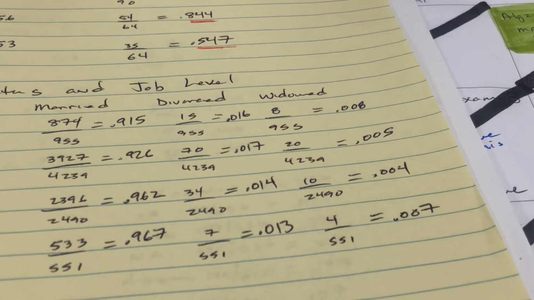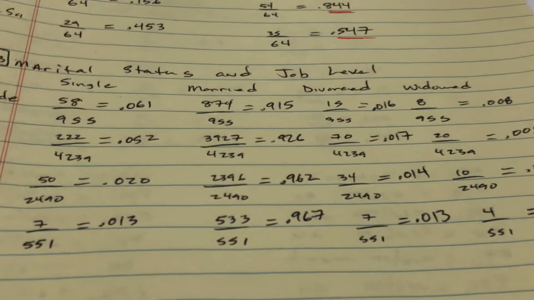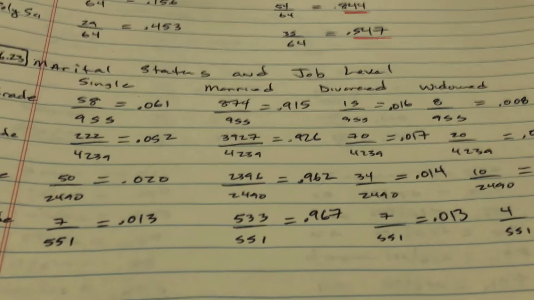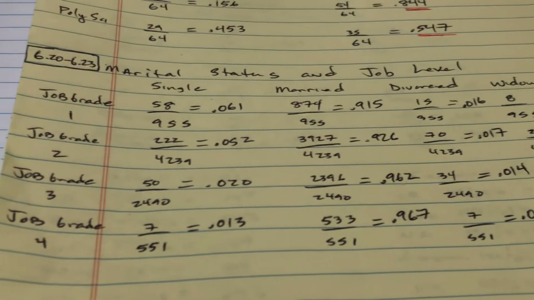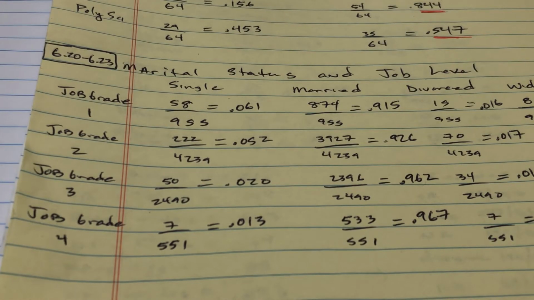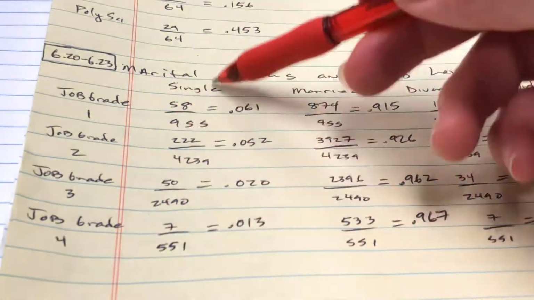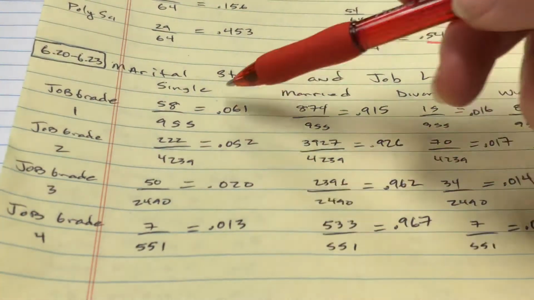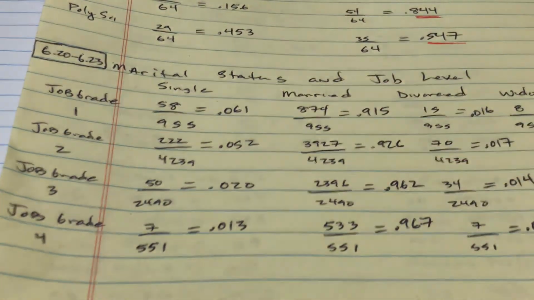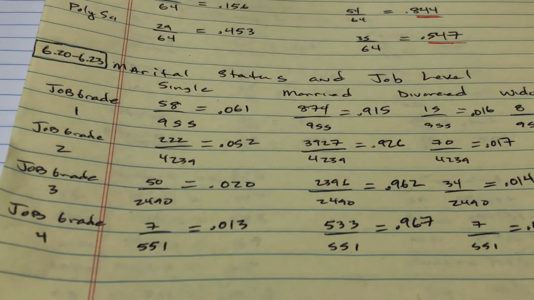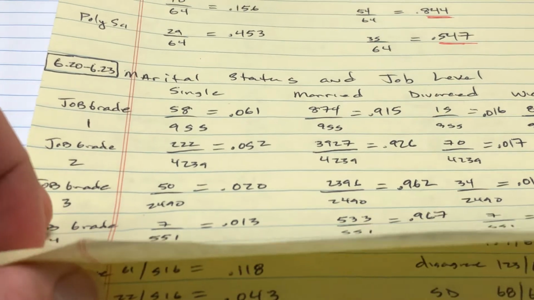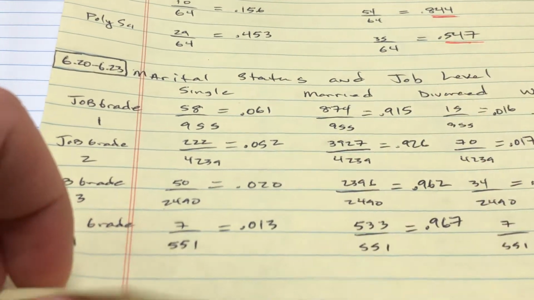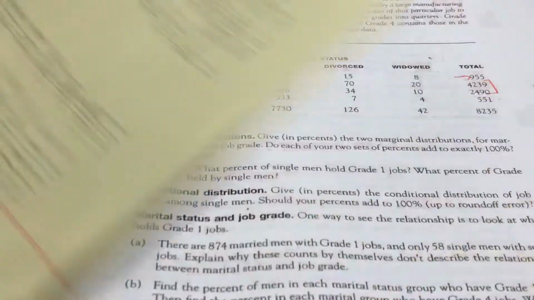All right, so we didn't see much difference in divorced and widowed, but we did see big difference in singleness rate and married rates. Obviously getting married doesn't mean you're definitely going to be job grade 4, but it looks like there is some sort of shift as you move up. So that claim that getting married is good for your job looks to have some validity with these numbers here. Okay, let's move on.